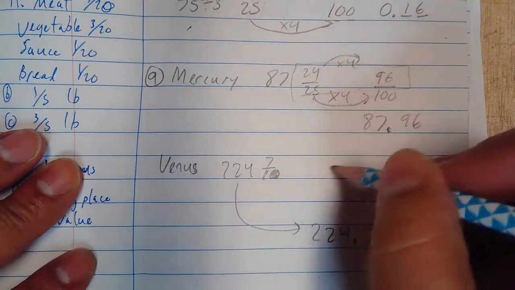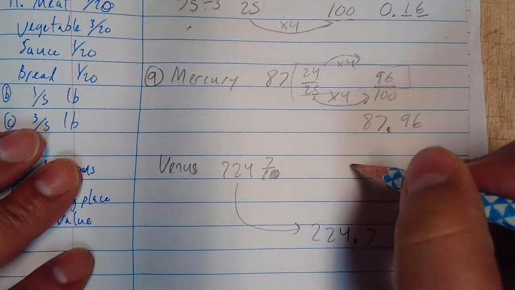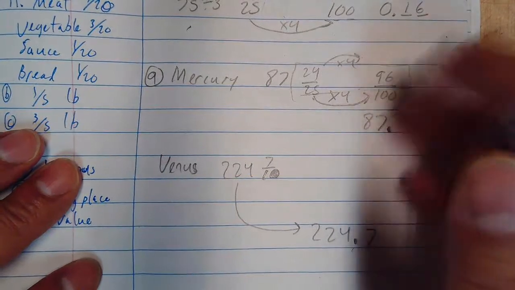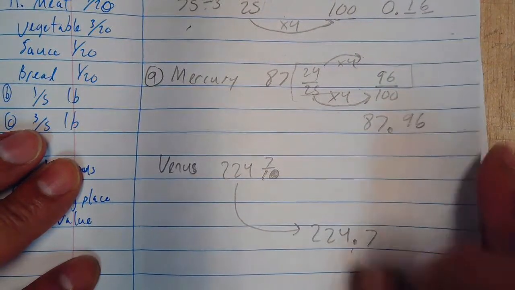All right. Now see, I was going to go to 100. But then it would have been 70 hundredths. And yeah, it just would have added too many zeros that I don't need. So I'll just leave it at that. Done. Now, we do have another planet, don't we? Use a separate page.